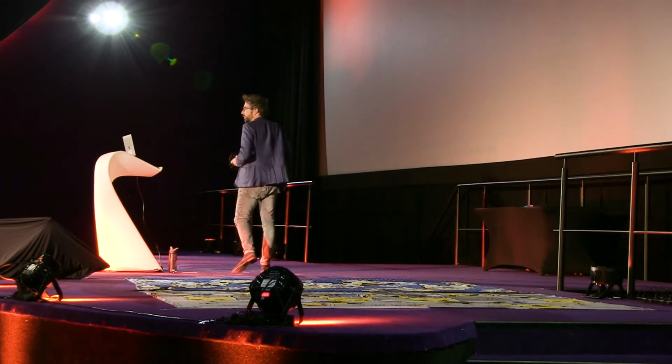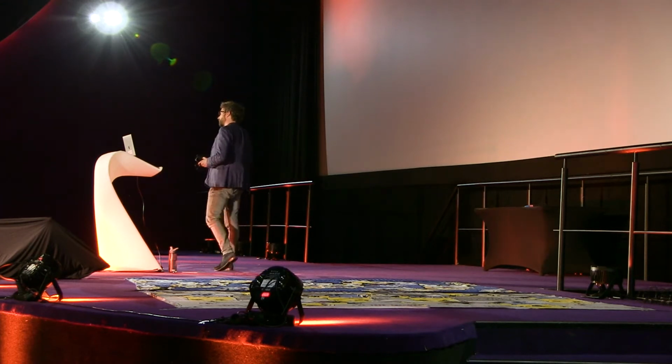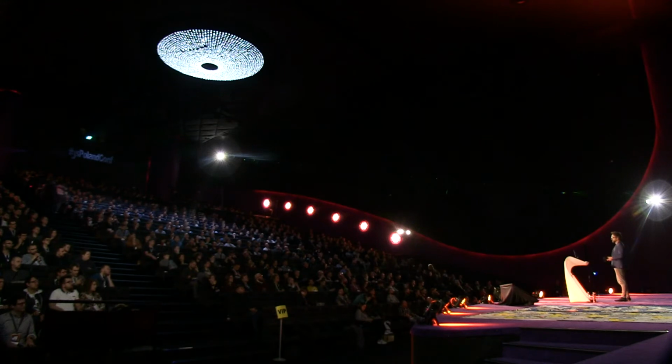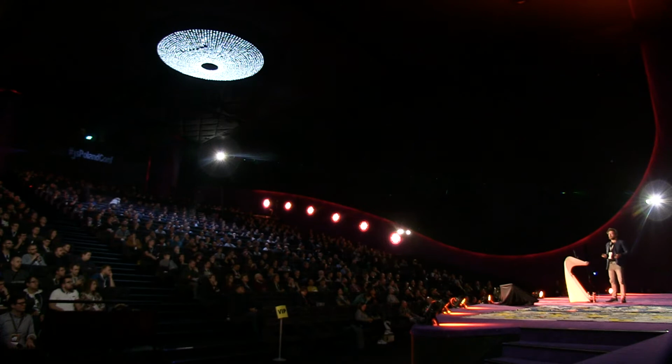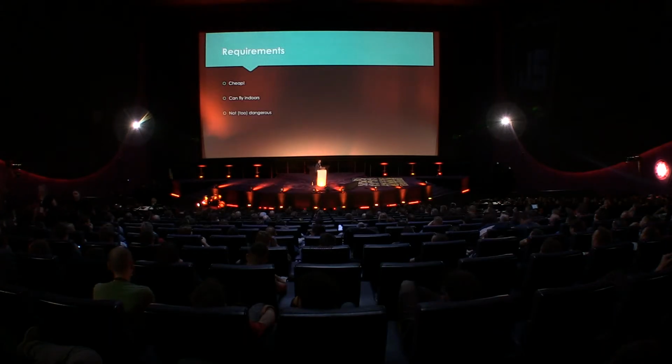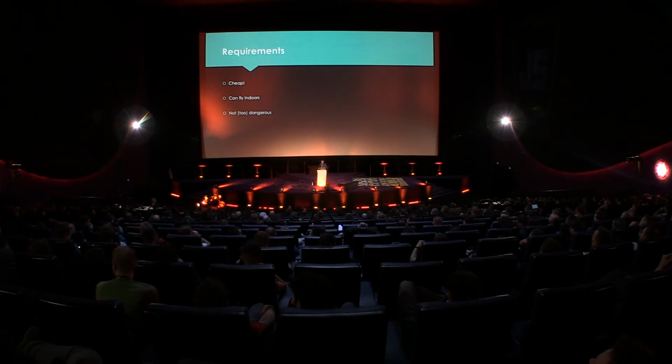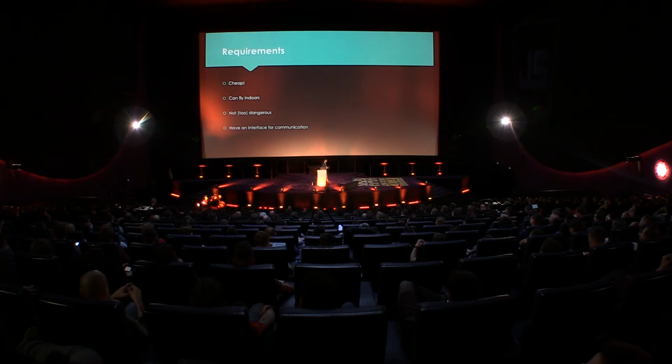So what are the requirements? We kind of talked about this. It should be cheap, because you're experimenting. It should be accessible for people even with lower budgets. They should be able to fly indoors. I'm from the Netherlands. I mean, it's kind of cold here, but we just have constant rain. So I want to do stuff inside. They shouldn't be too dangerous. If you're experimenting, they might be a bit unpredictable. You don't want knives flying around your house. And they, of course, should have an interface for communication.